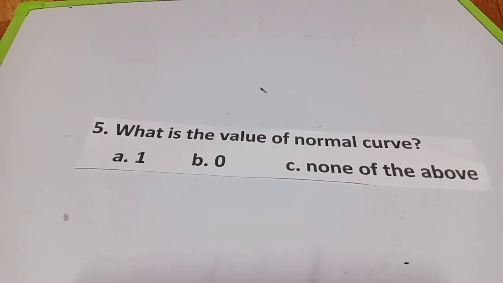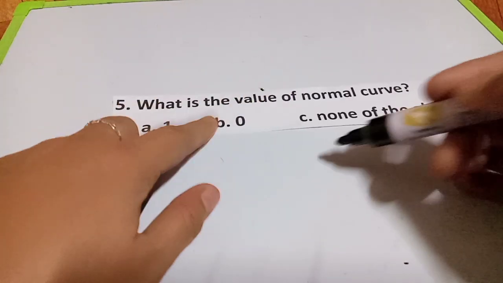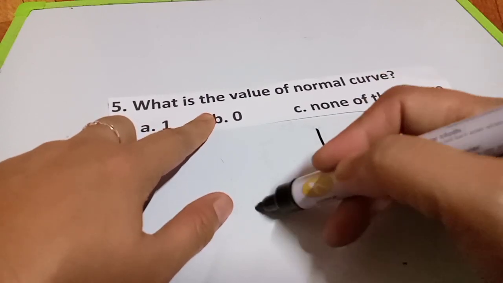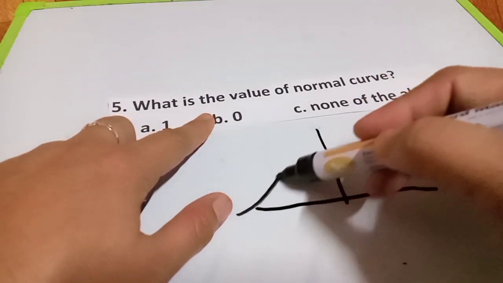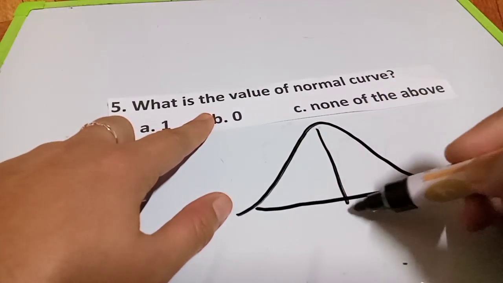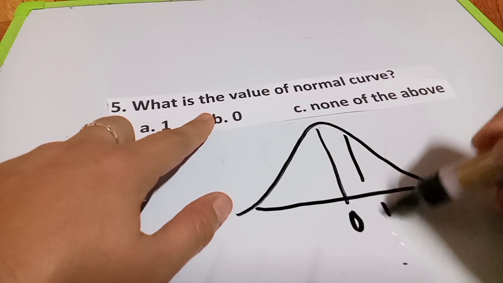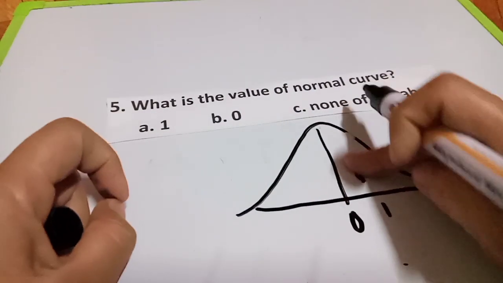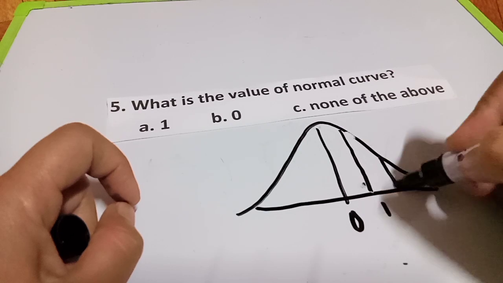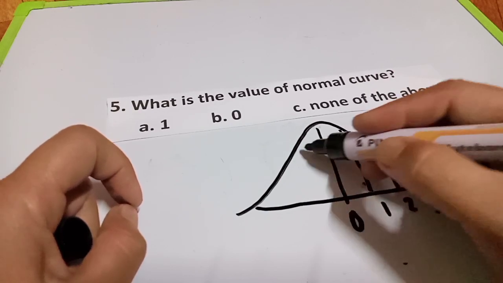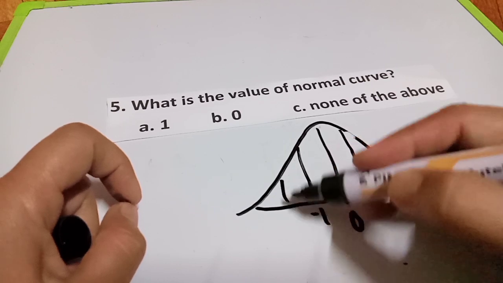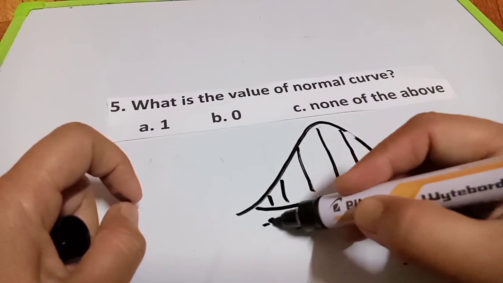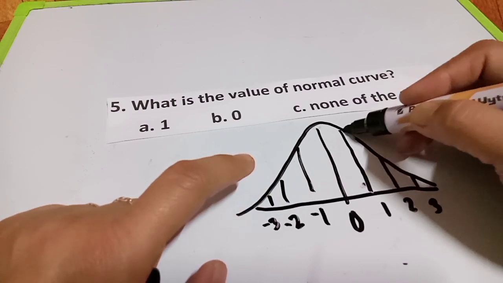Okay, what is the value of the normal curve? This is part of statistics and probability, for inferential statistics. When we speak about the normal curve, it is what you call the bell-shaped curve. We have the x and y axis, and we draw 0, positive 1, positive 2, positive 3, and then negative 1, negative 2, and negative 3. So this is what you call the bell-shaped curve.